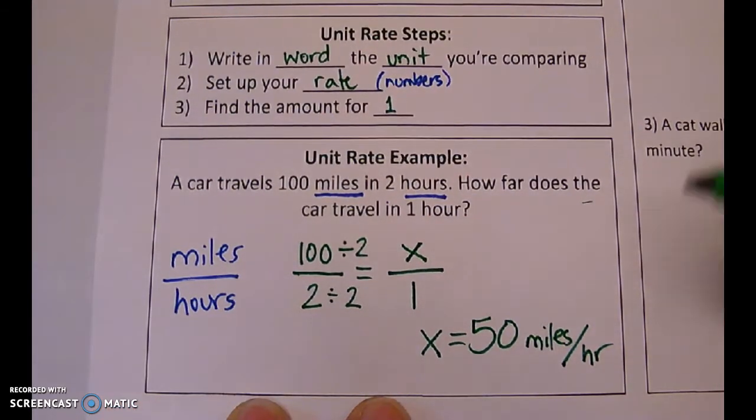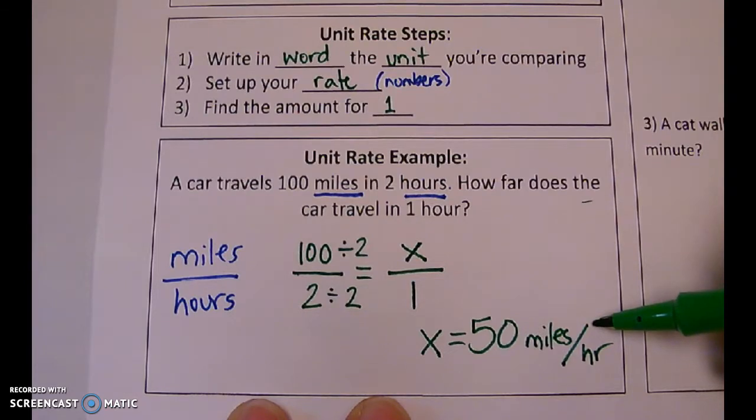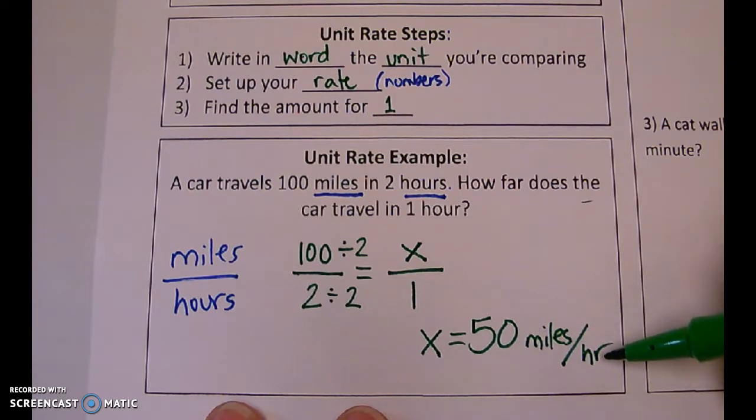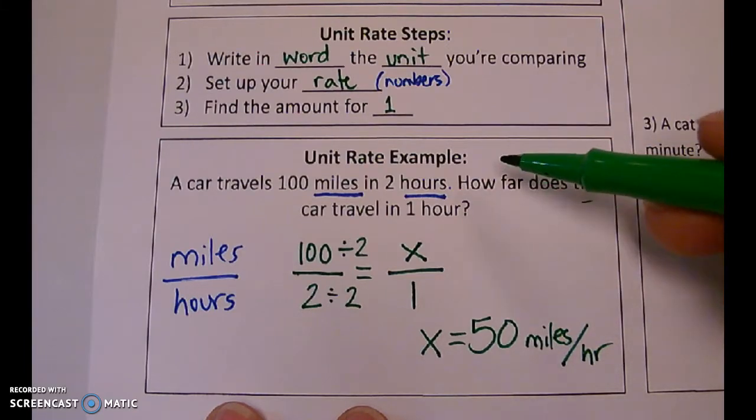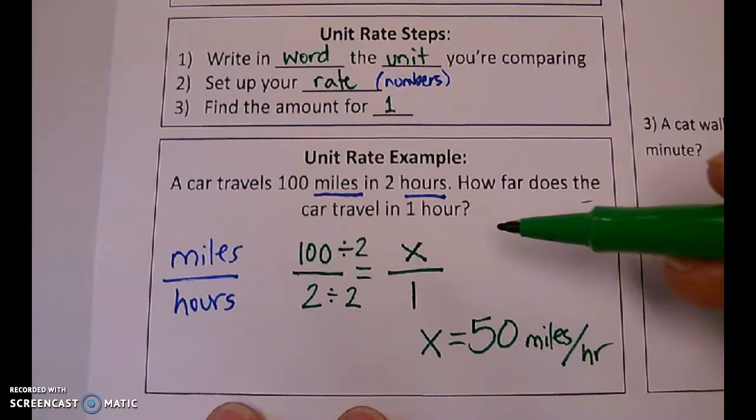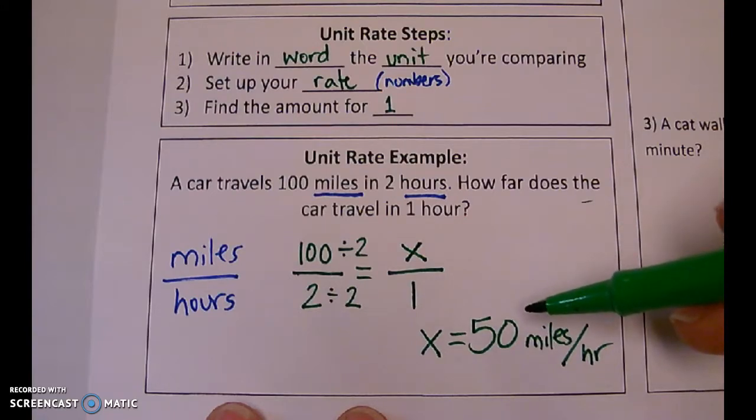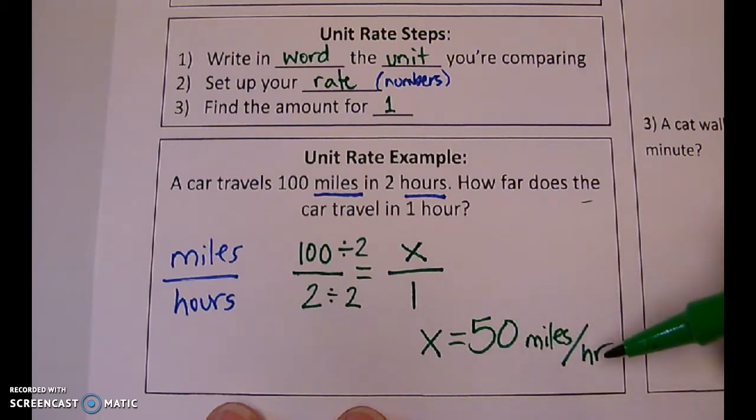Okay? Keep in mind that the slash means per. This HR means hour. And it is so important for you to make sure that with these problems, you put your units. If I didn't put miles per hour, what am I talking about? 50 cotton balls? 50 Jolly Ranchers? No. The question asks, how far does the car travel in 1 hour? And my answer is that the car travels 50 miles per every 1 hour. Let's move on to some practice problems.